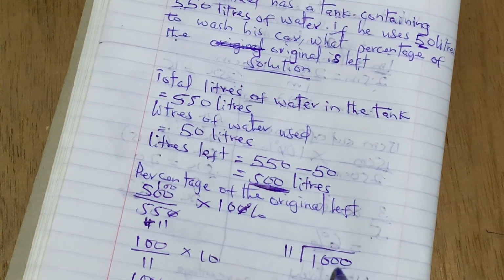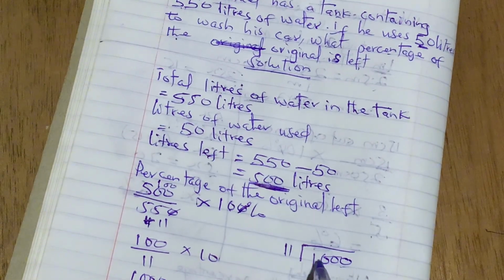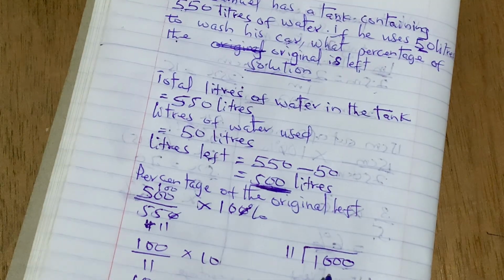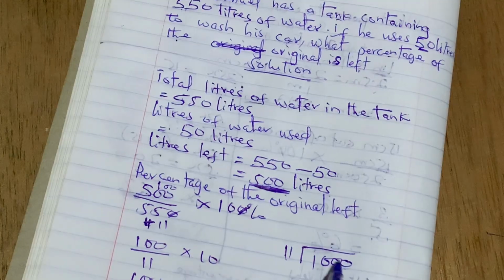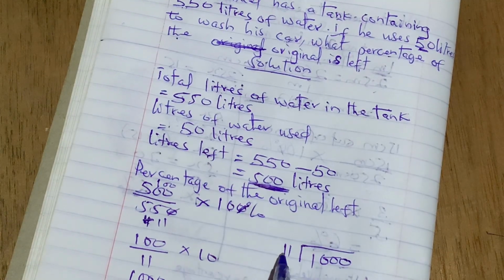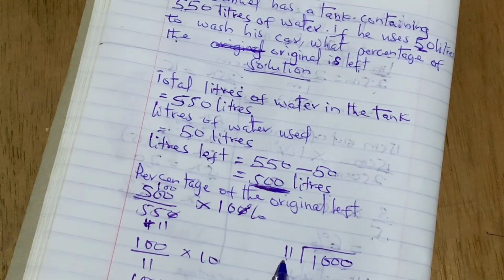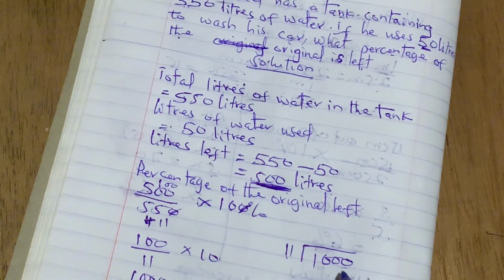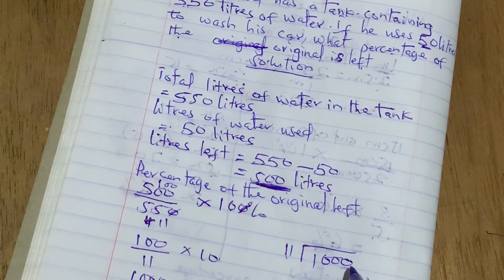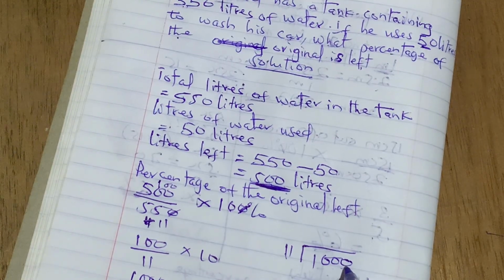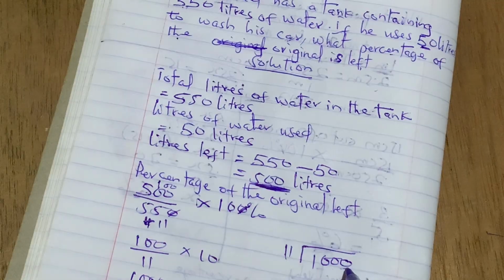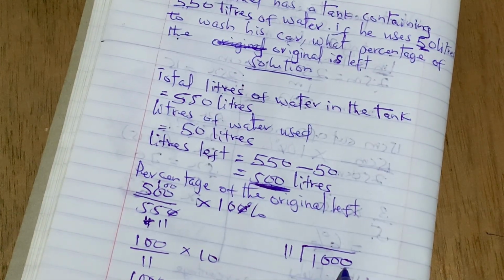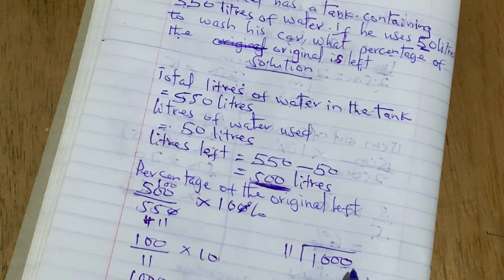Let's have 11 divide 100. We will leave this 0 here, so you don't have to divide it by the 100. Just move straight forward. 1000.